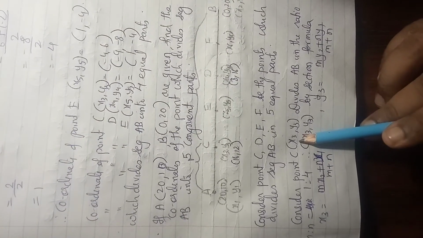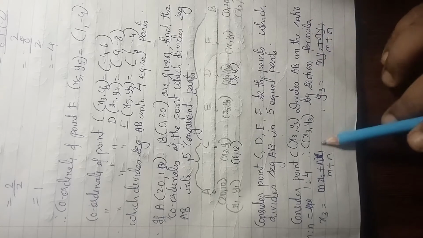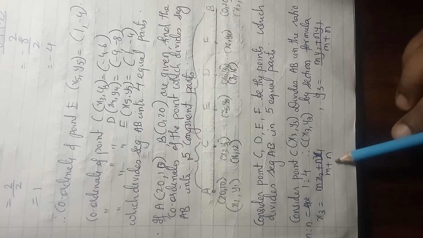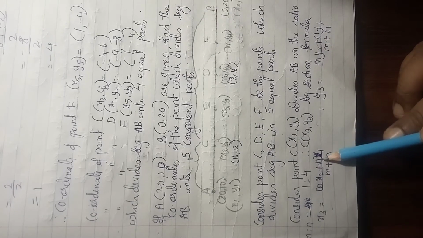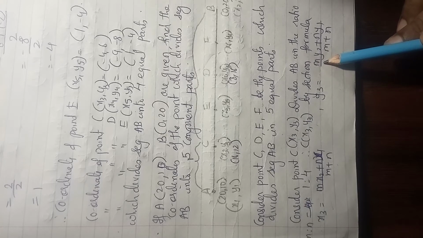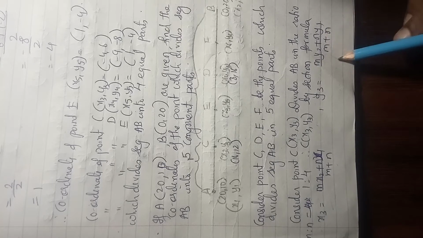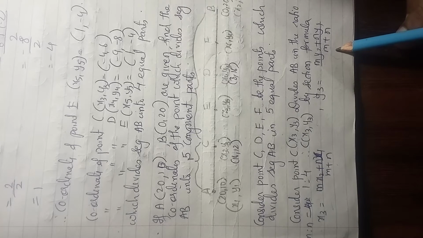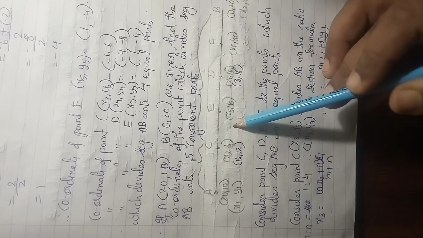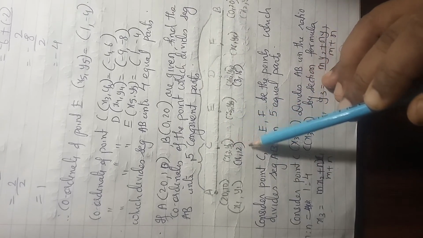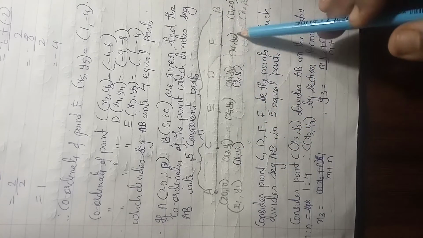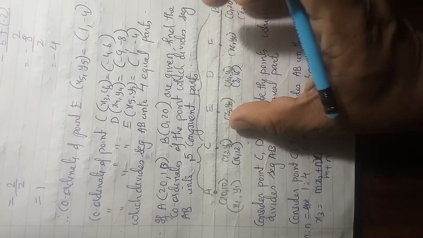So consider point C (x3, y3) dividing seg AB in the ratio m:n equal to 1:4. By the section formula, x3 equals (m·x2 + n·x1) upon (m + n), and y3 equals (m·y2 + n·y1) upon (m + n). After putting the values, we'll get the answer. Afterwards, once we get the value of C, it is the same as the previous sum, 4 equal parts.